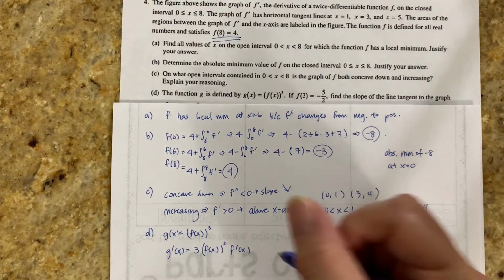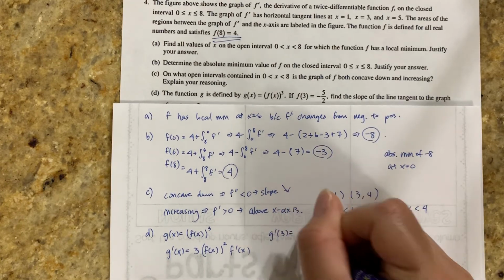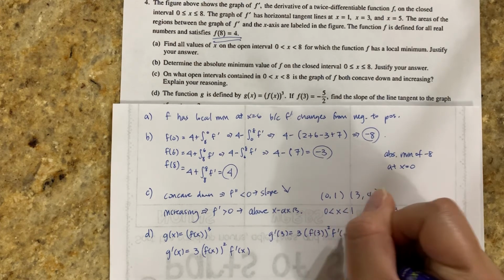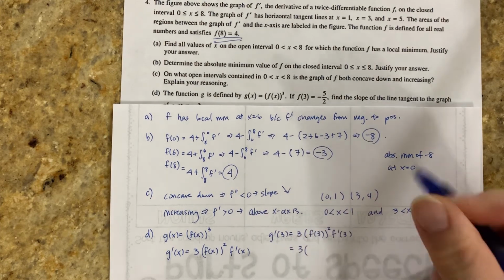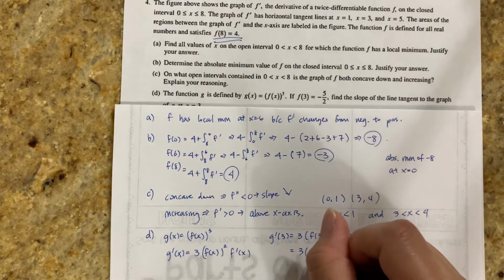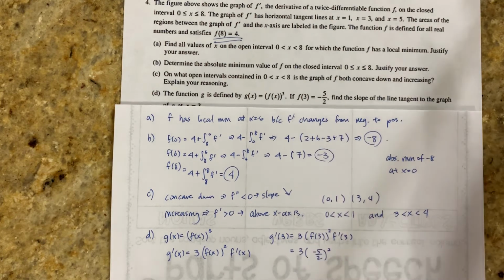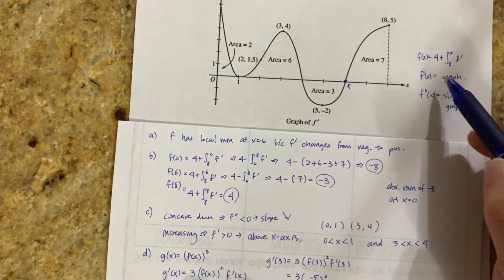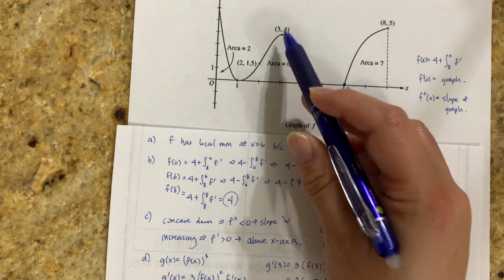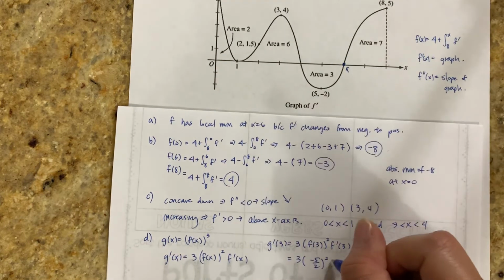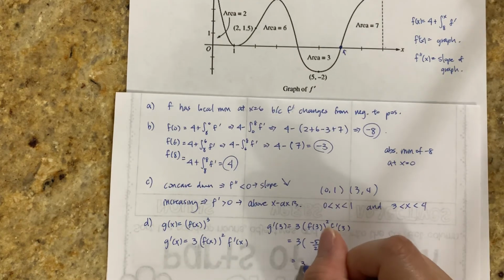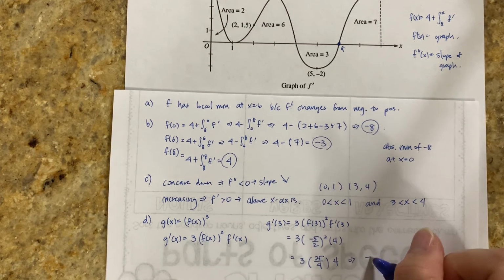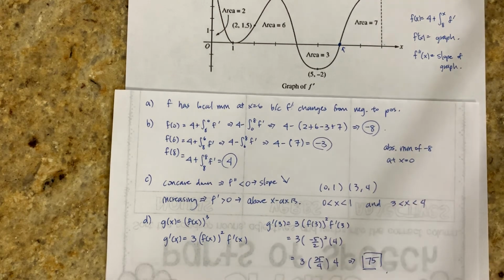Okay, now I'm ready. So g prime of 3, what is that? 3 f of 3 squared times f prime of 3. Well, it said in here f of 3 is negative 5 halves, so negative 5 halves squared. What about f prime of 3? Well, f prime of 3 says look at the graph, look for when x is 3. It is 4, so times 4. That gives me 3 times 25 fourths times 4. That gives me 75. That's it.